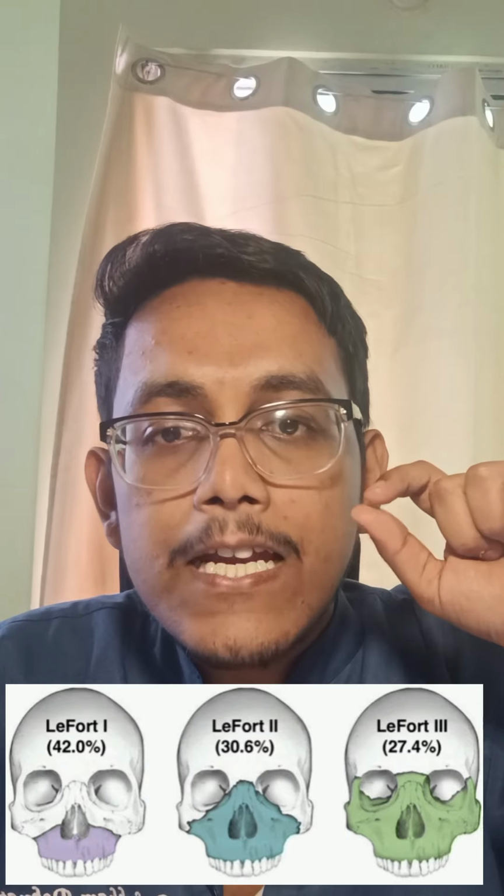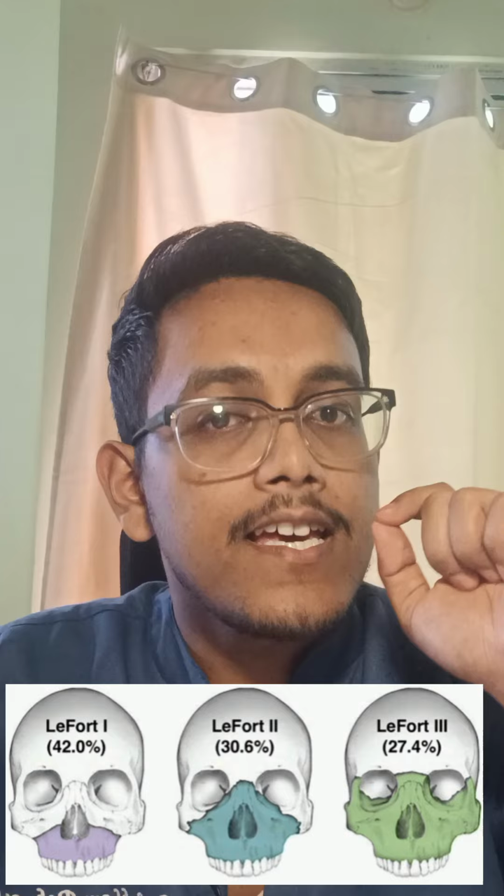As we know, for fractures of the maxilla, we have three types of fracture: the Le-Fort fracture, Le-Fort 1, Le-Fort 2, and Le-Fort 3. Le-Fort 1 is a horizontal fracture, whereas Le-Fort 2 is a pyramidal fracture, and Le-Fort 3 is also known as craniofacial disjunction. The cranium part and facial part get separated by this Le-Fort type 3 fracture. And please remember, in Le-Fort type 3 fracture there is the highest possibility of CSF leak.